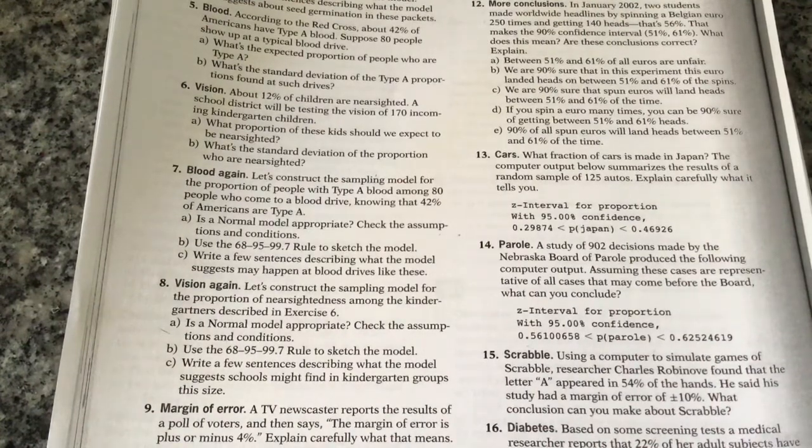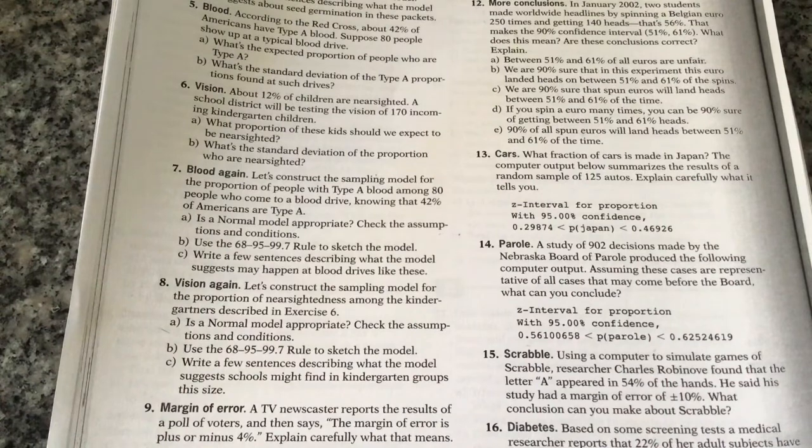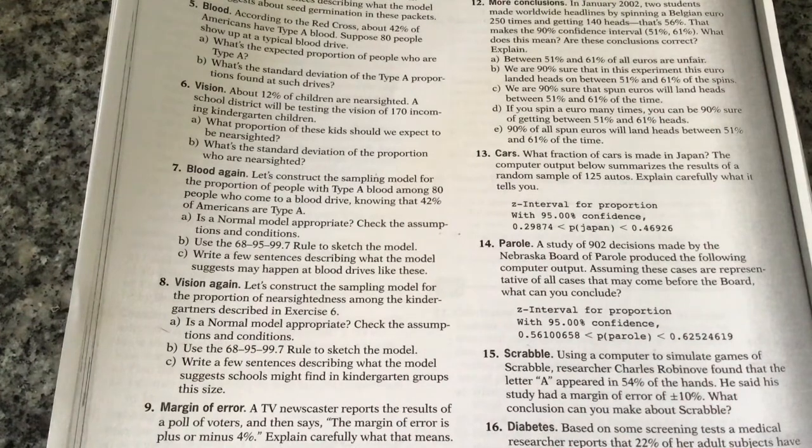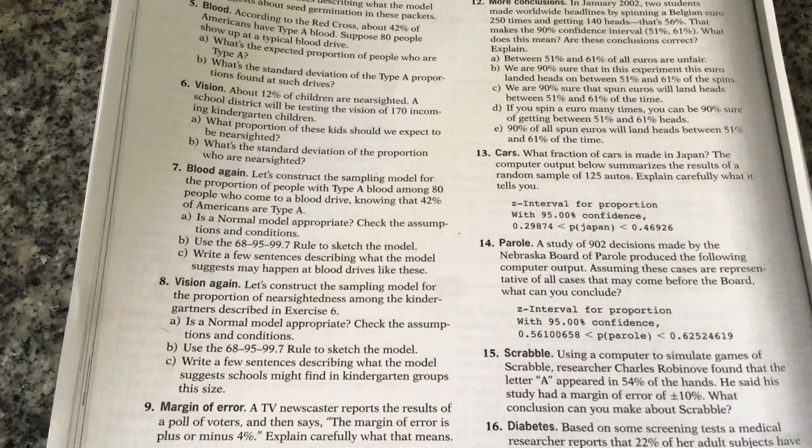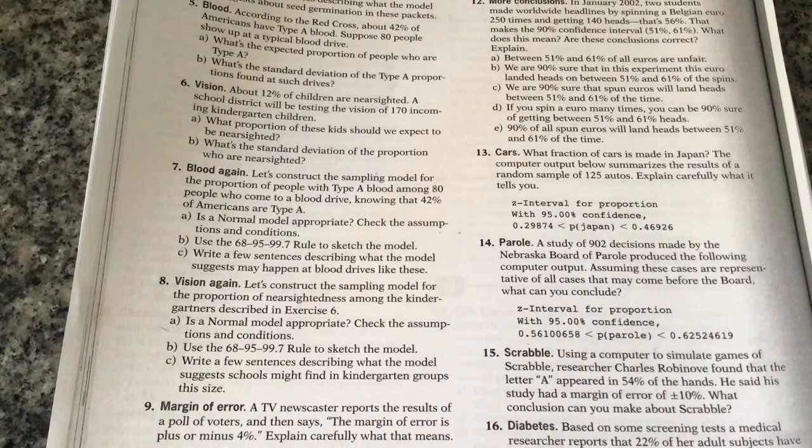Question 5 says, according to the Red Cross, about 42% of Americans have type A blood. Suppose 80 people show up at a typical blood drive. What's the expected proportion of people who are type A? And what is the standard deviation of a type A proportion found at such drives? So what we want to do is create a sampling distribution for this data.